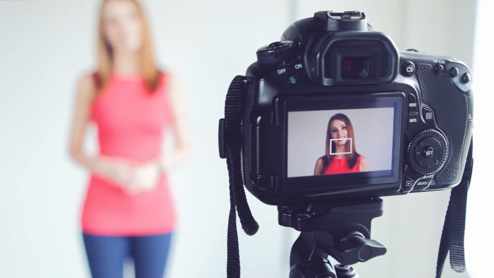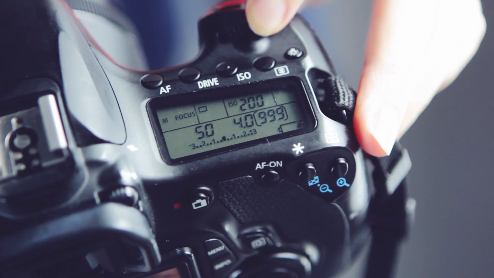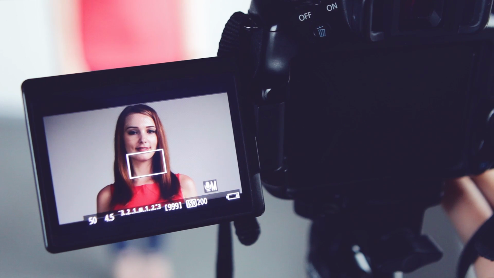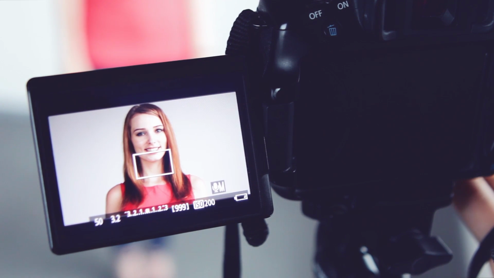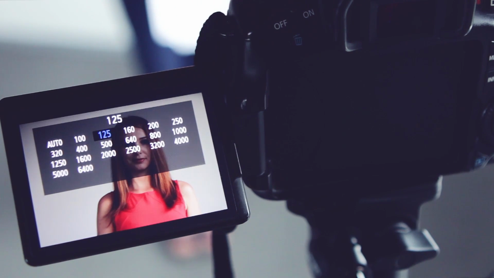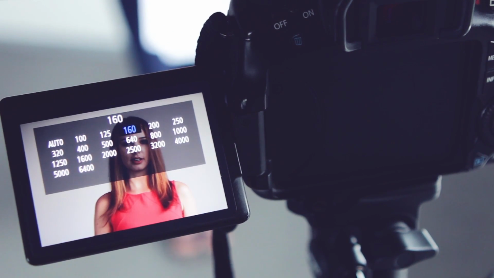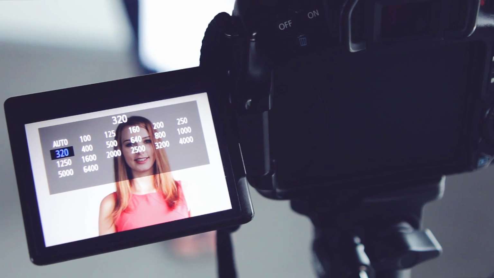Tip number 2. Use manual camera controls. If your camera supports manual settings, use them. Set the shutter speed to 50. Try to keep the aperture lower as this lets you create a brighter frame. It's better to keep the ISO below 400 to avoid noise in the video. But if the frame is still somewhat dark, you can increase it a bit.